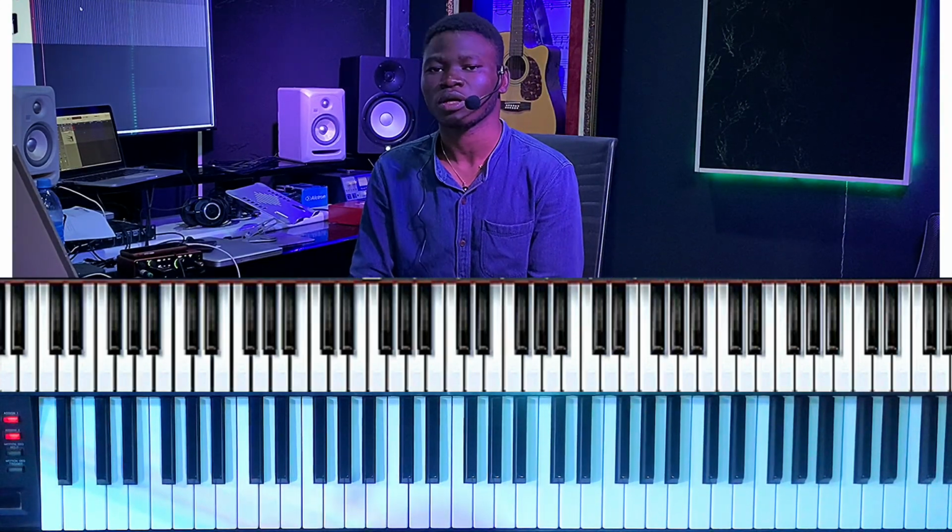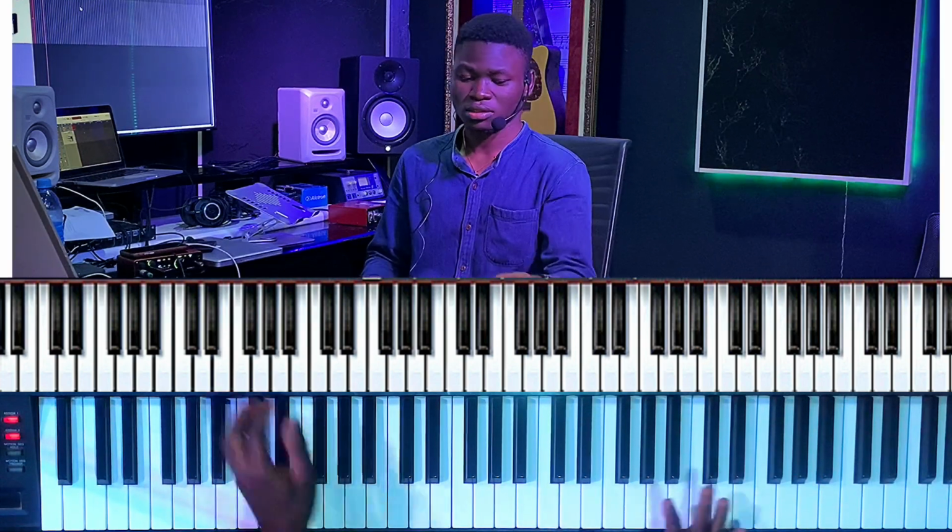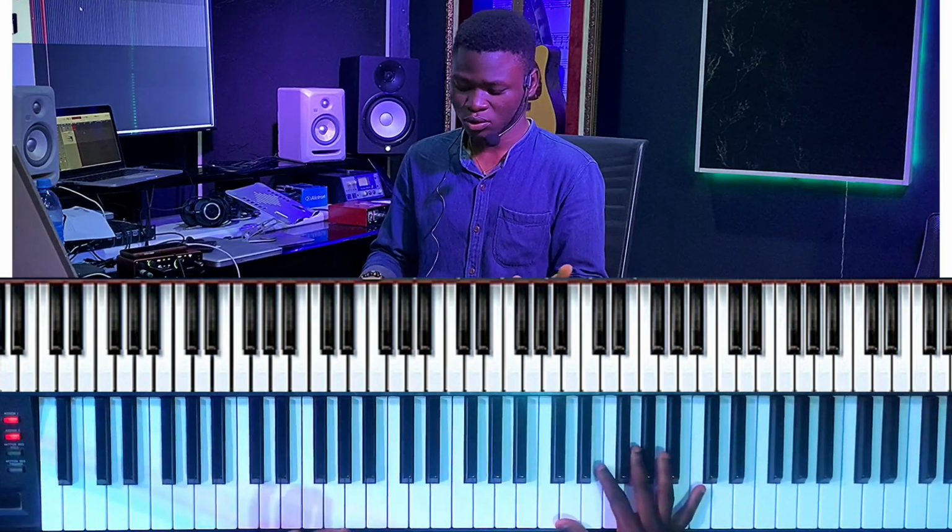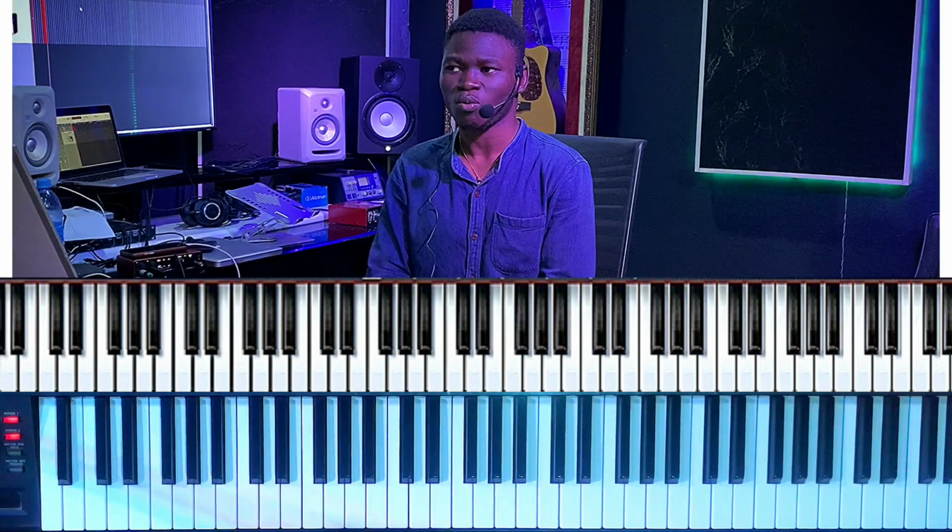Yeah, so today we're going to be looking at something very, very important, and this is the dominant seven. I'm going to be treating it in two ways: how you can use it on your one and how you can use it on your five for worship songs. You understand? This is to spice up your play as a piano player, and we're doing this on almost all the keys. We'll be trying it on several keys. So let's get started.